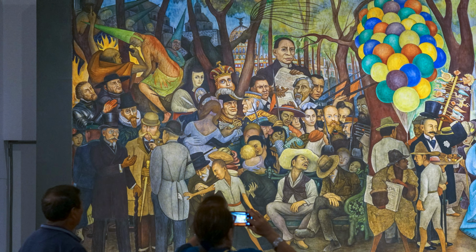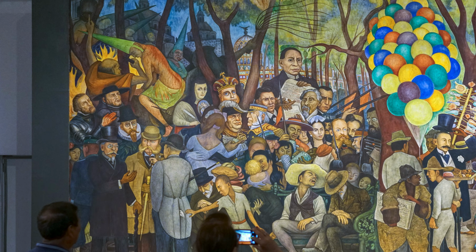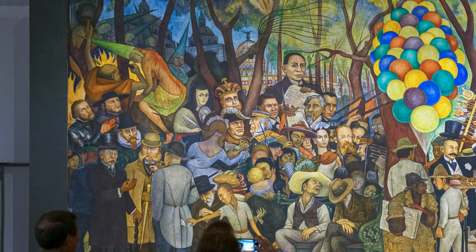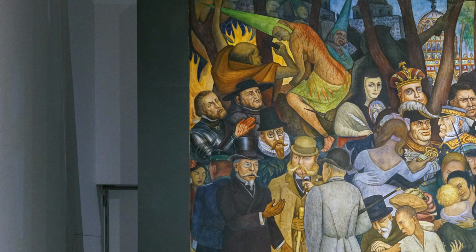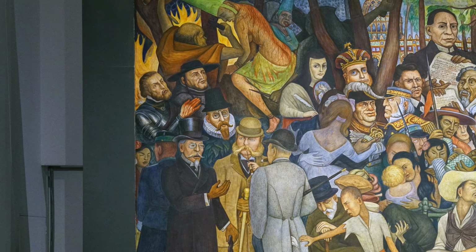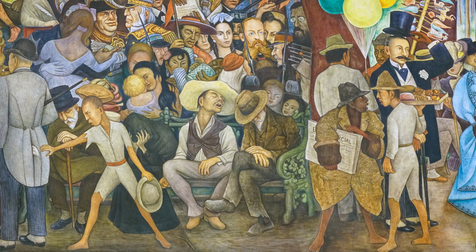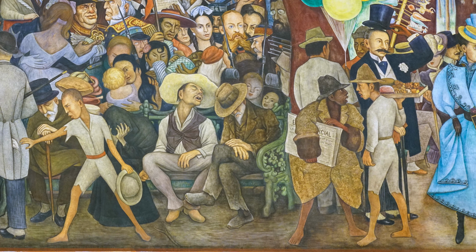Together, all of these individuals communicate the foundations of colonial power and influence, as well as those who spoke out against it. The violence and injustices of this early period are the starting point for what Rivera presents as a long historical struggle toward freedom, or rather, the dream of freedom.